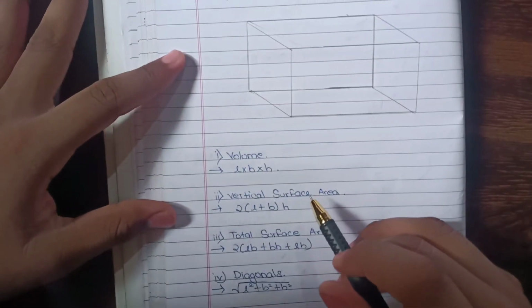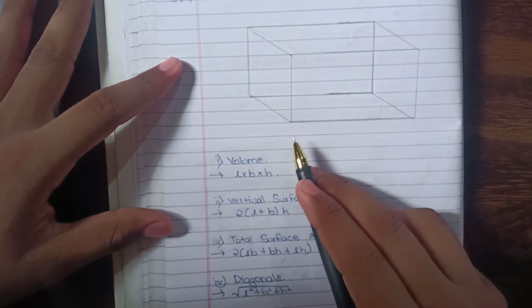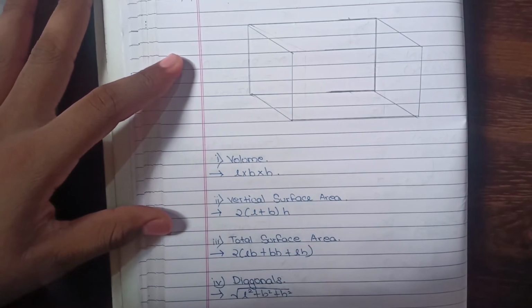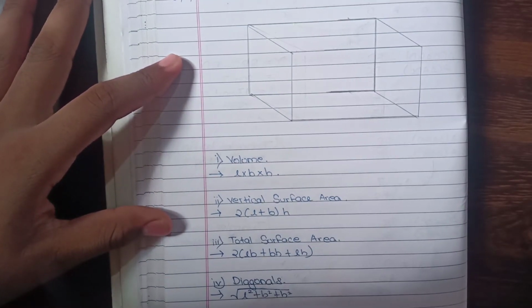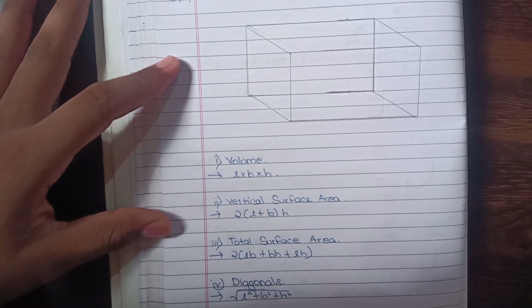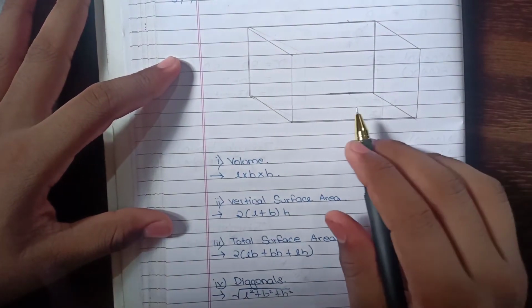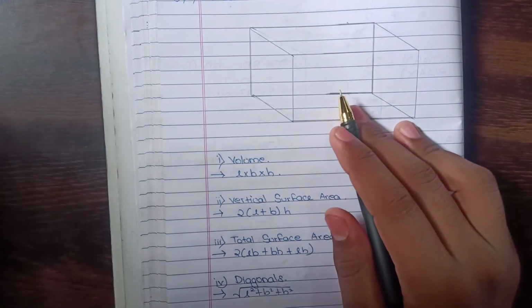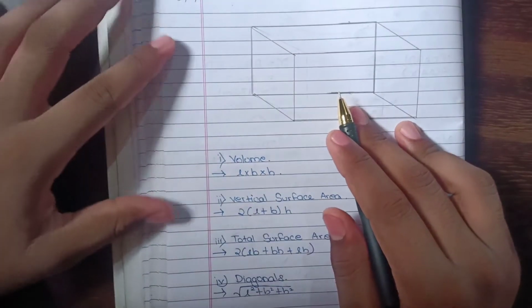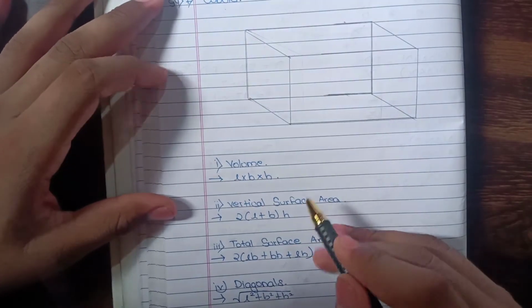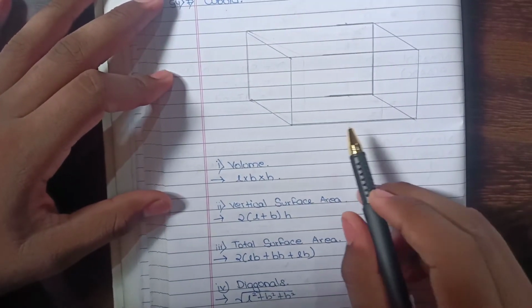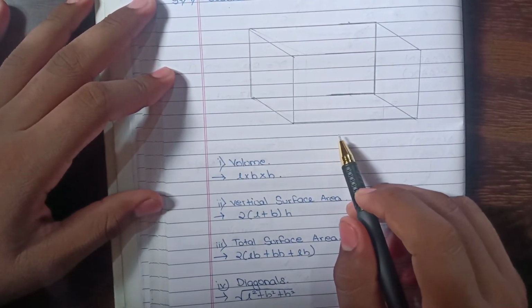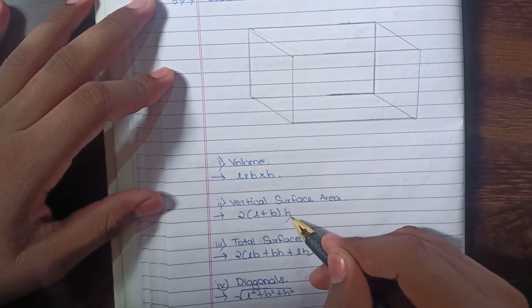Now second, we have vertical surface area. In cuboid and a few others, we do not possess curved surface area, as they do not have a circular side, and since they have a rectangular or, we'll say, cubical side, they have vertical surface area. So their vertical surface area would be twice (length plus breadth) into height, as you can see over here.